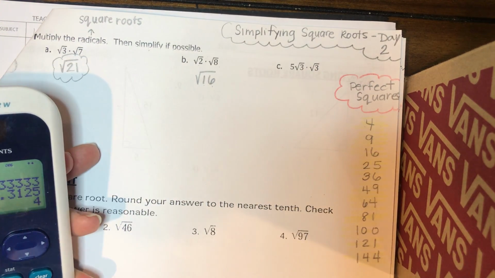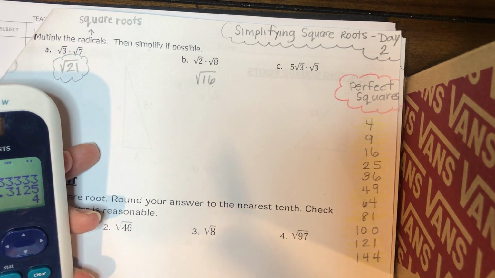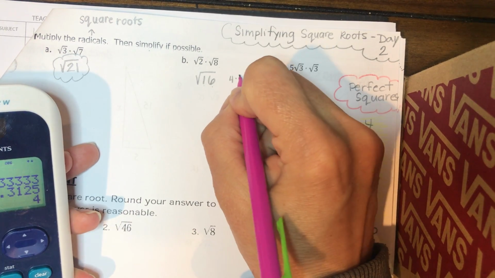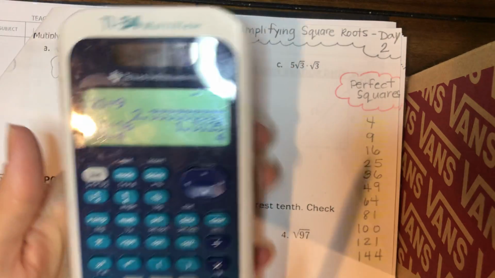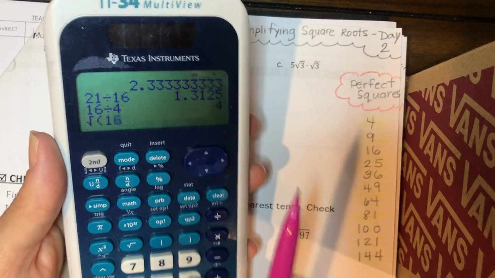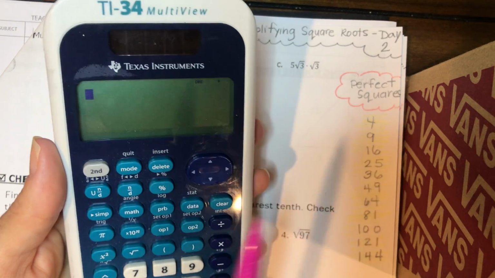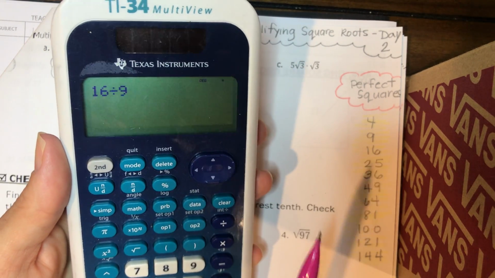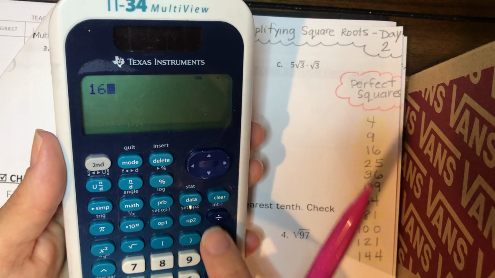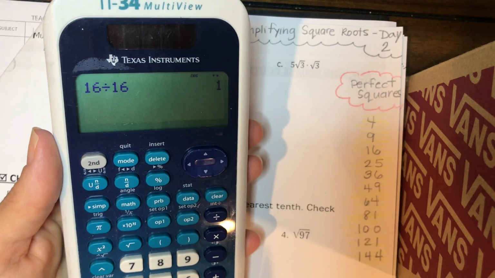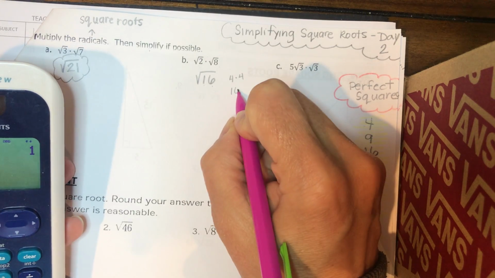If we have 4 and 4, those are one of our options. But let's take a look. Does 9 go into 16? I'm sorry, 16 divided by 9. Nope, that doesn't work. But let's take a look at 16 divided by 16. Oh, 16 and 1, that works.